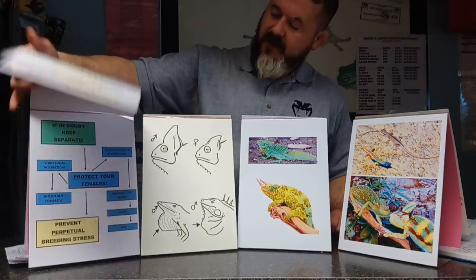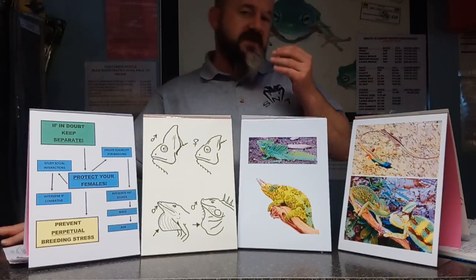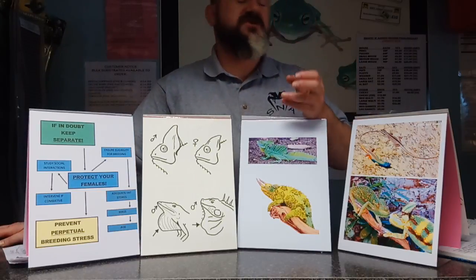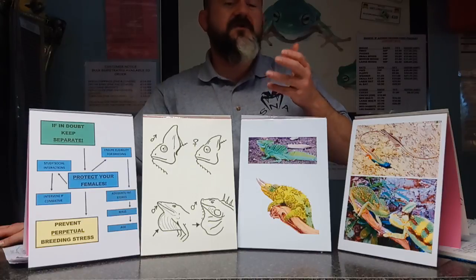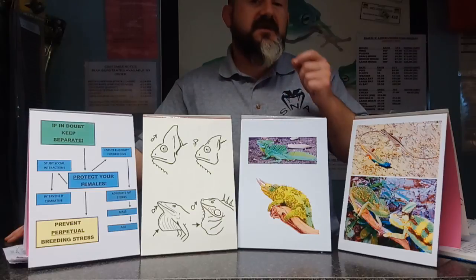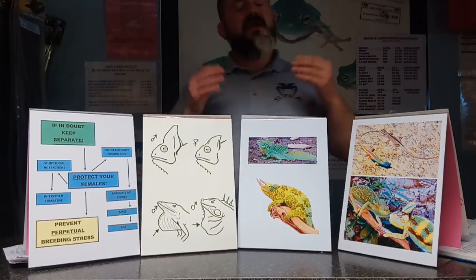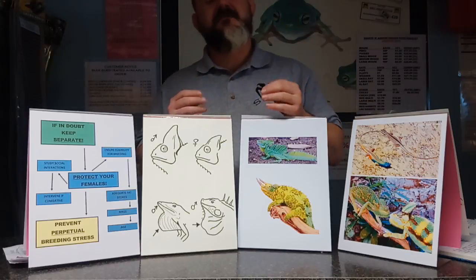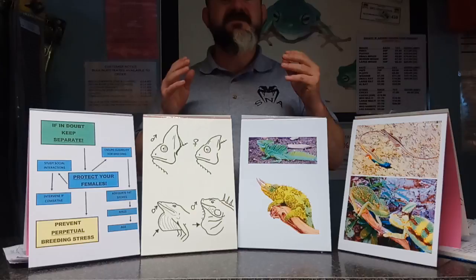So there are principles at play that we need to sort of discuss when it comes to the sexual identification of lizards and what the upshot of it all is. If you're in doubt, keep your animals separate. This is a golden rule. If we can't definitively sex them, or they're too young to sex, do not put them together. It's as simple as that.